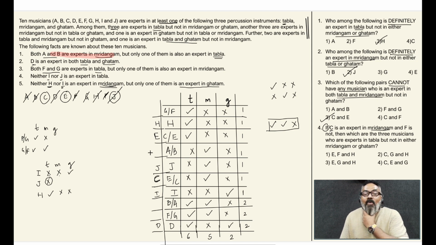Okay, ये हो गया E. And then F: C is an expert in mridangam, F is not an expert in mridangam. F can be here, yeah, F can be here. F is not an expert. This will be F. So therefore this will be G. This will be AB. This will be BA. This we don't know. Okay.